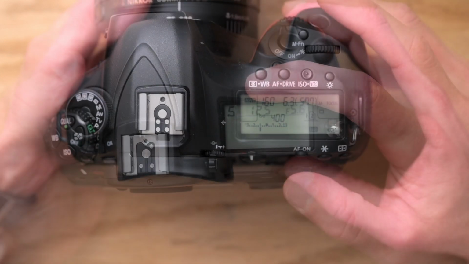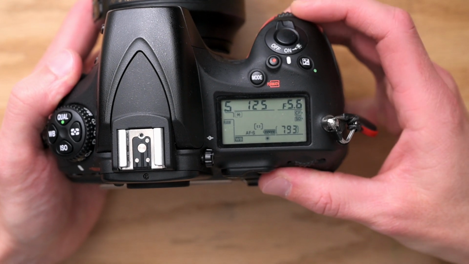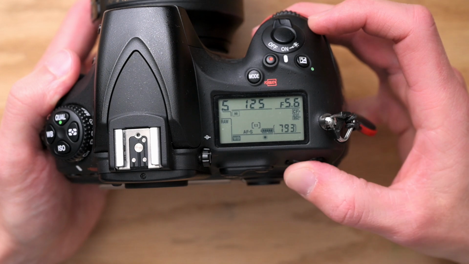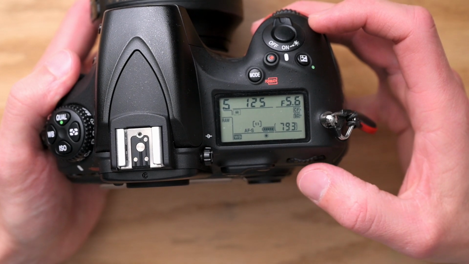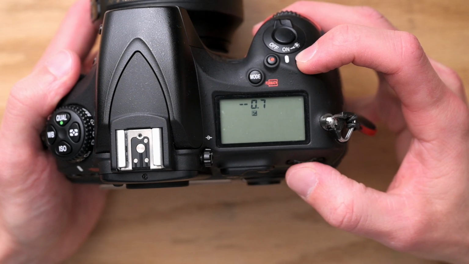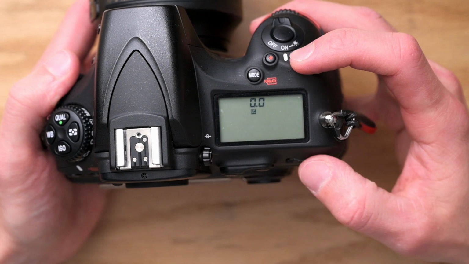Now for this next demonstration, I'm going to be using a Nikon DSLR. And you can see here I'm on shutter priority, so my aperture is not changing, but as I change my shutter speed, my aperture will auto-select. Now I'm going to press this exposure compensation button and use the command dial to go -1 or +1. And that's going to change my exposure.